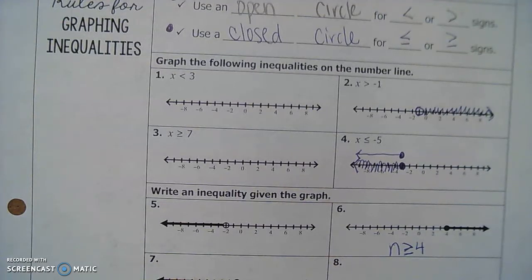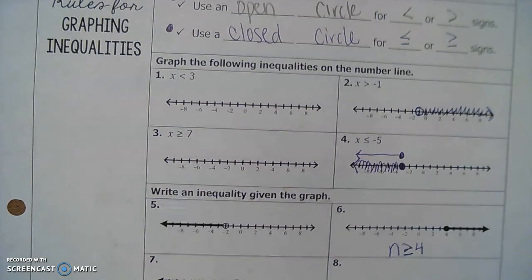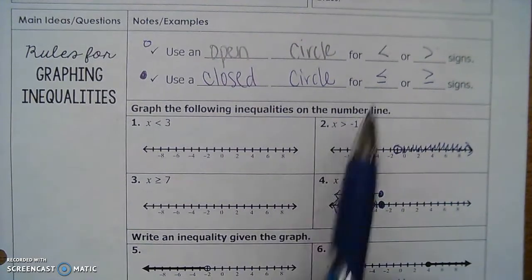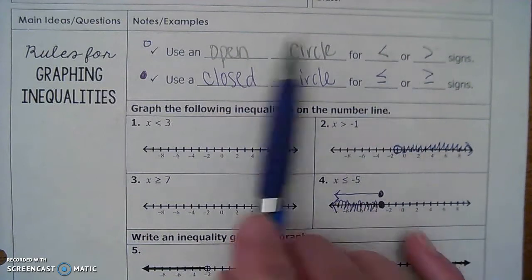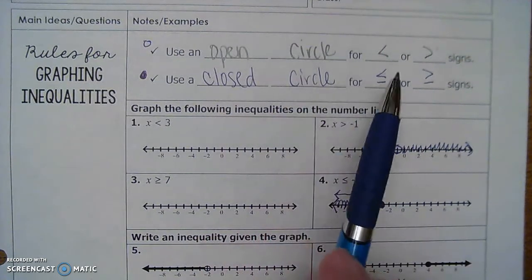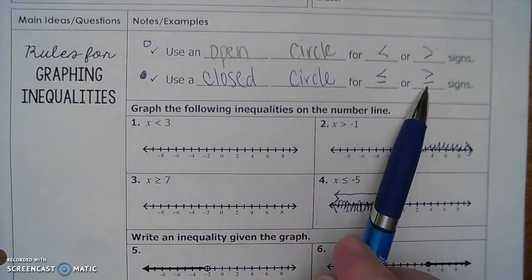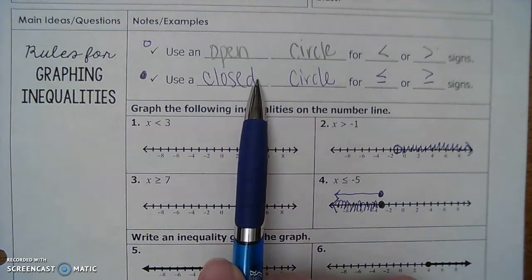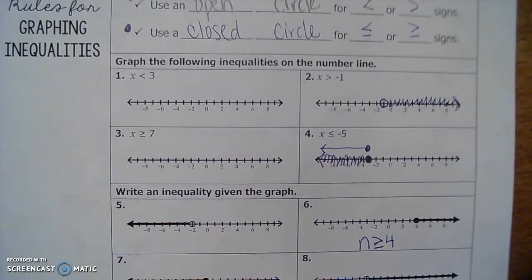This video will be the odd problems on pages 18 and 19. So just a reminder that if you have a less than sign or a greater than sign, you need to use an open circle. If it's less than or equal to or greater than or equal to, you need to use a closed circle. So for number 1, x is less than 3.